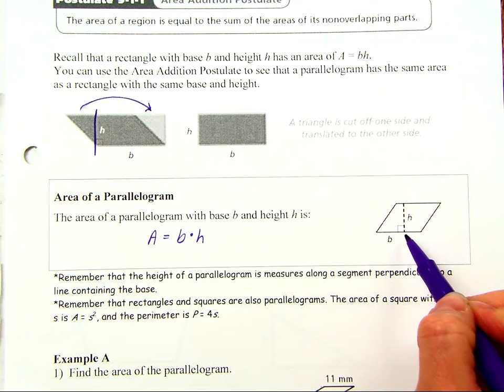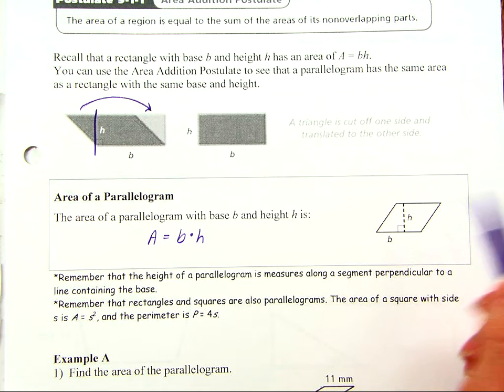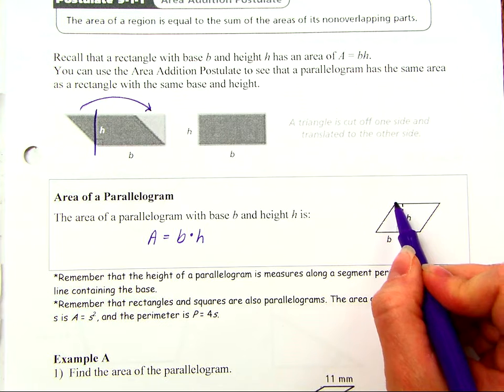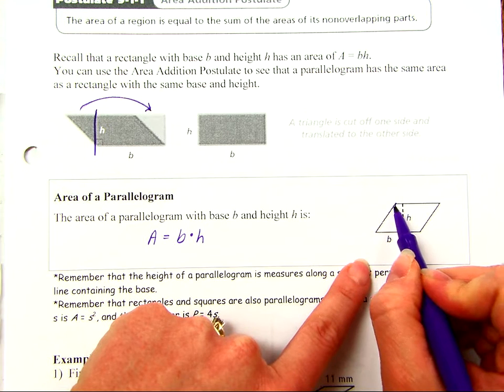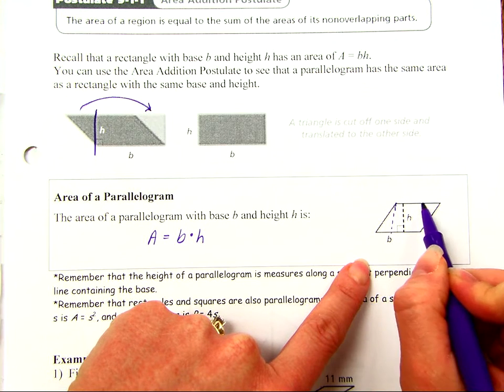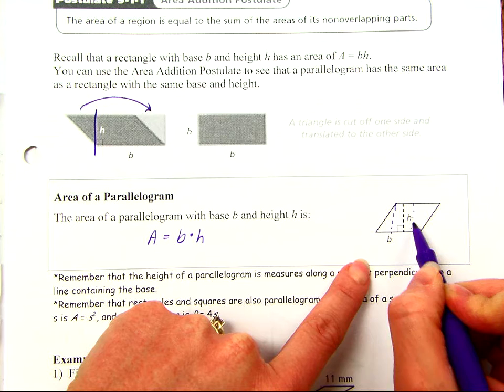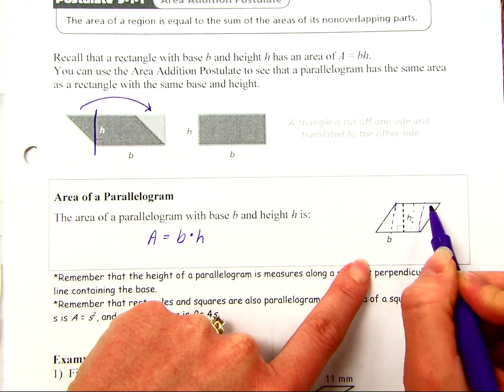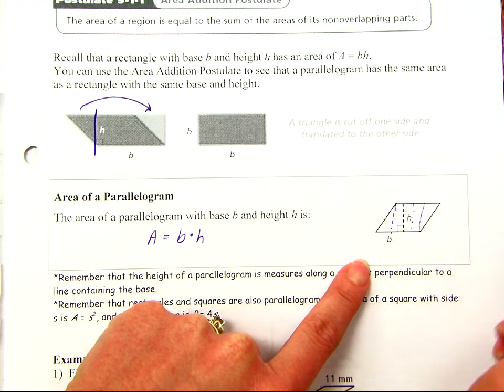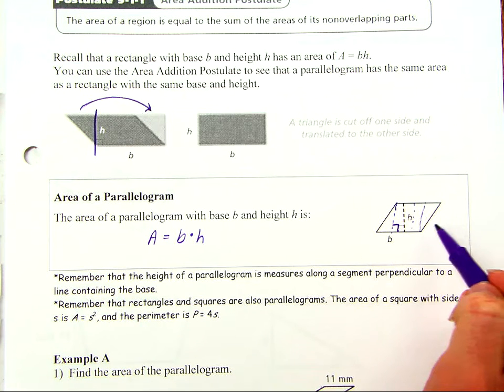Here, this is shown going right down the middle, but it actually doesn't matter. Our height segment could be right here, or right here, and so on, as long as it meets the base at 90 degrees. We just know that we would not use one of the slanty lines as our height or our altitude.